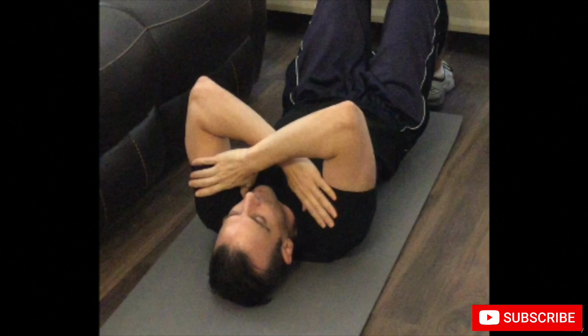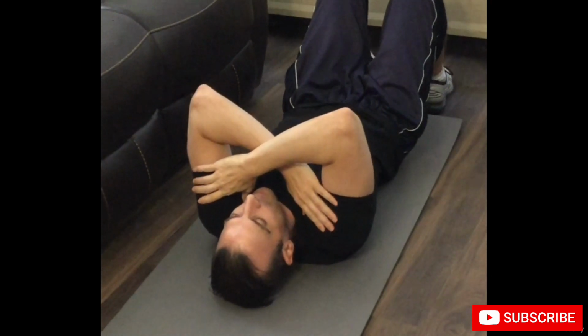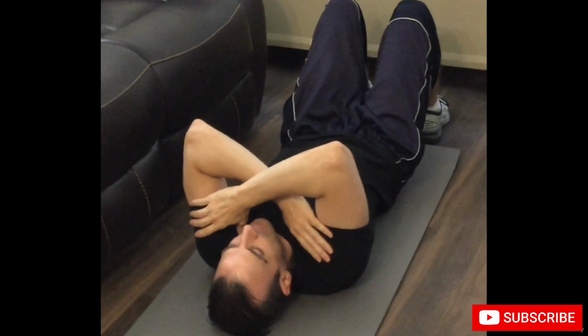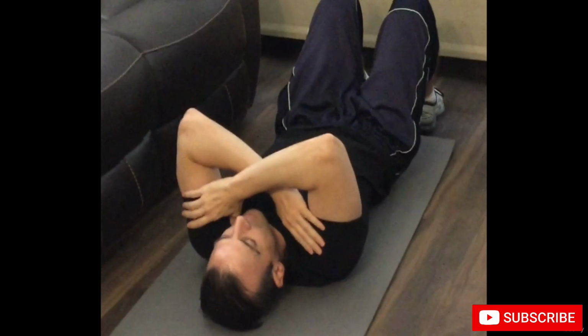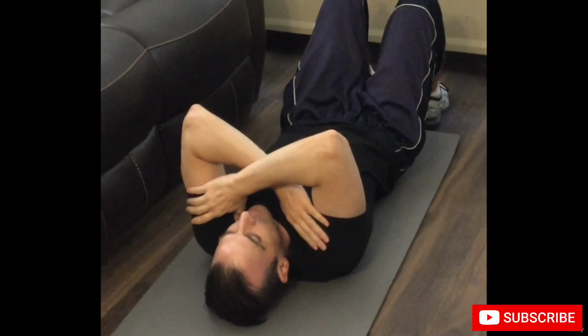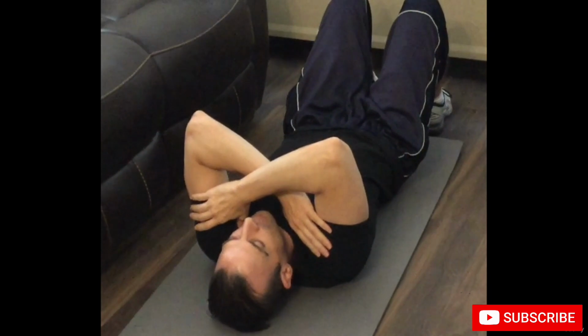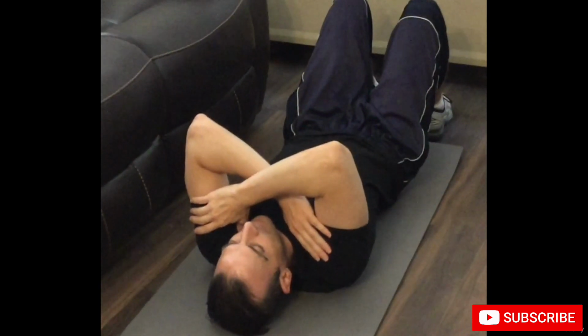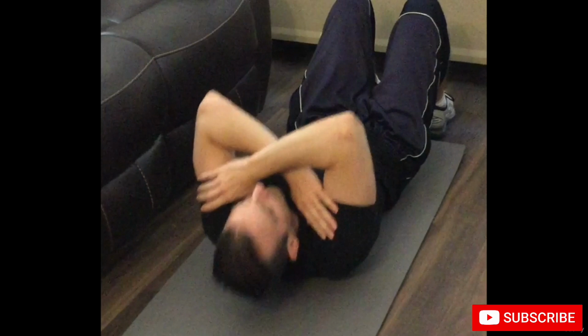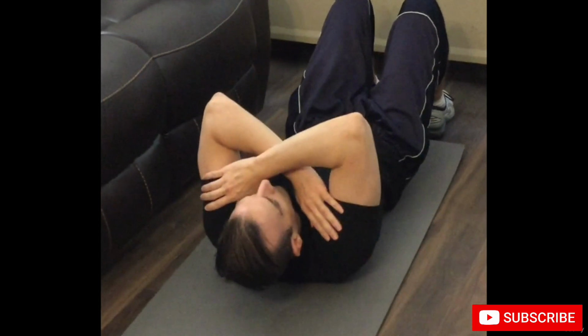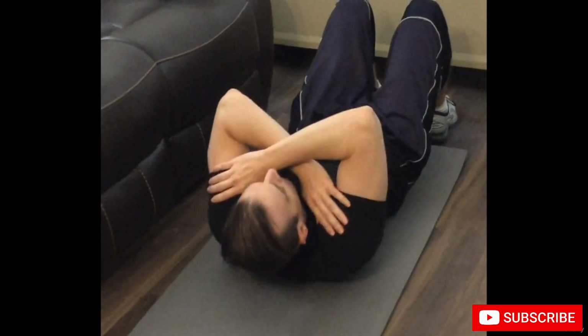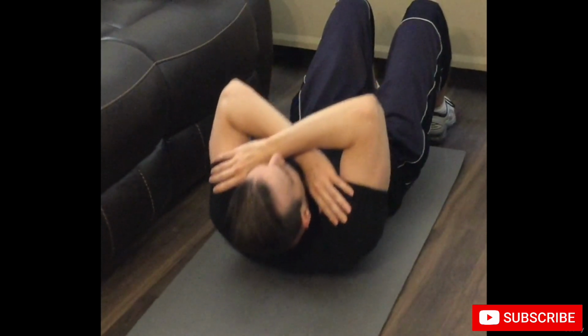This second exercise I call the upper ab crunch, and this is mainly just working the upper abdominal muscles. I'm sorry that some of the video quality is not as clear as it should be. Again, hands on the shoulders, elbows pointed toward the ceiling. But my legs are staying bent and my feet are staying planted on the ground. So I'm not really using my lower abs much at all in this exercise. This exercise focuses completely on the upper abdominal muscles.